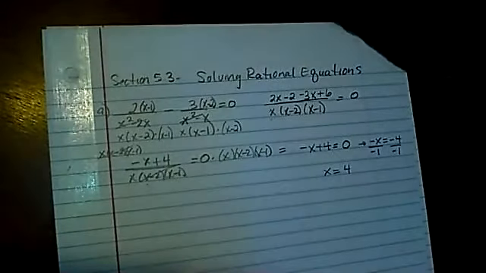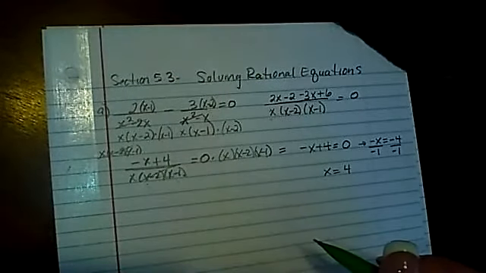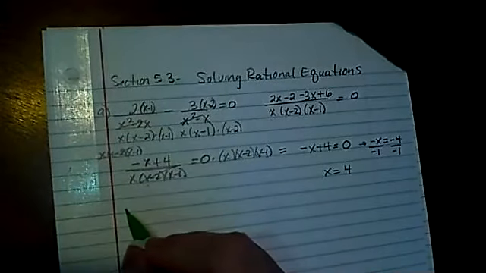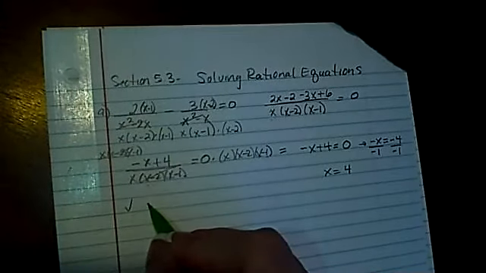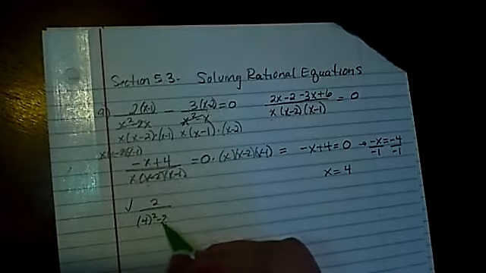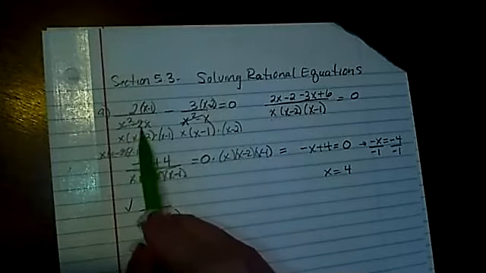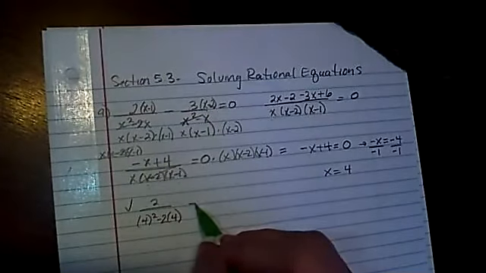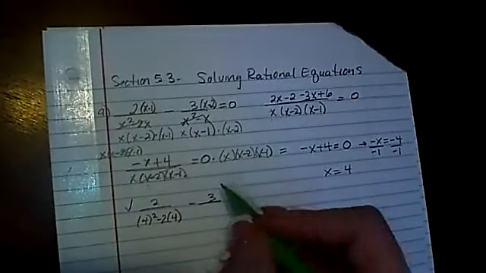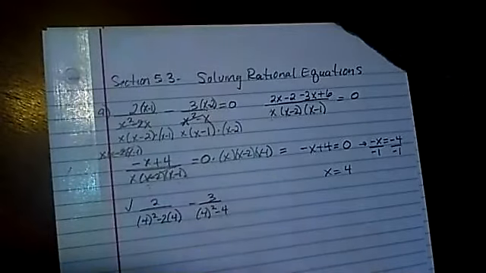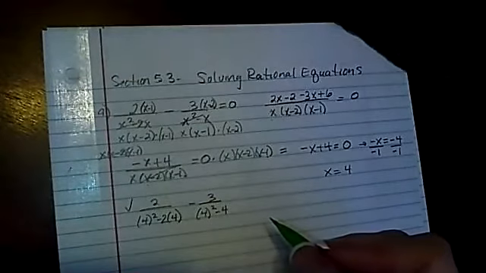So you go back and check it. All right, so we'll go back and check this one. Let me get the original here. So it's going to be 2 over x squared. So we're going to put in a 4 minus 2. So what I'm doing is just putting a 4 in for this original. I just didn't have the original written down here. And then minus 3 over x squared minus x.